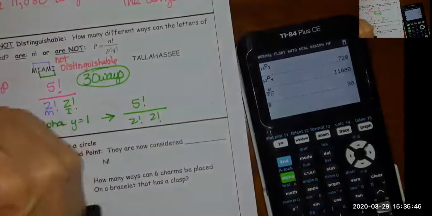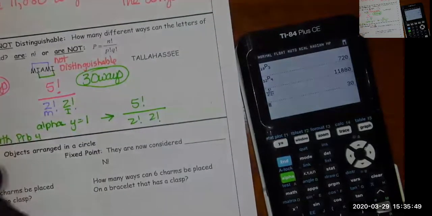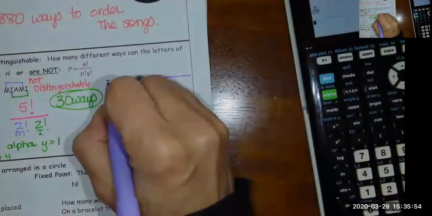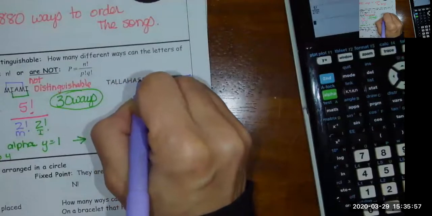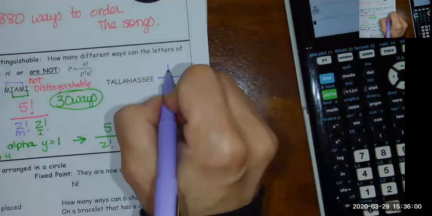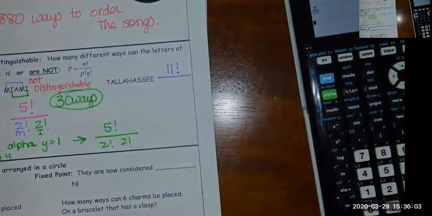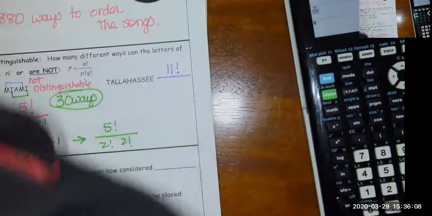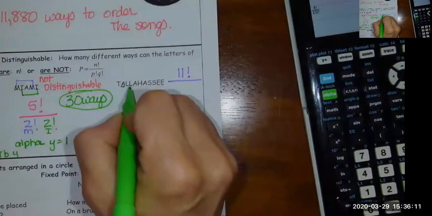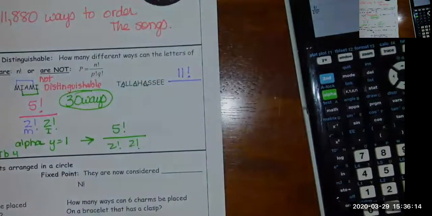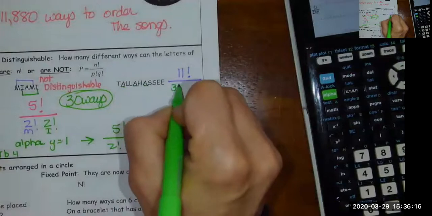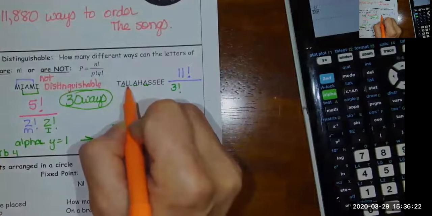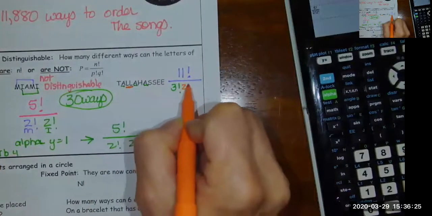Now we're going to get to Tallahassee. So first you're going to count how many letters are in Tallahassee. 1, 2, 3, 4, 5, 6, 7, 8, 9, 10, 11. So I have 11 factorial. And now I'm going to count my doubles. There's not 2 T's, so I'm going to pick different colors so you can see them later. A. So I have 3 A's, so I'm going to do 3 factorial for A's. And then I have L's, 2 L's, so that's 2 factorial.